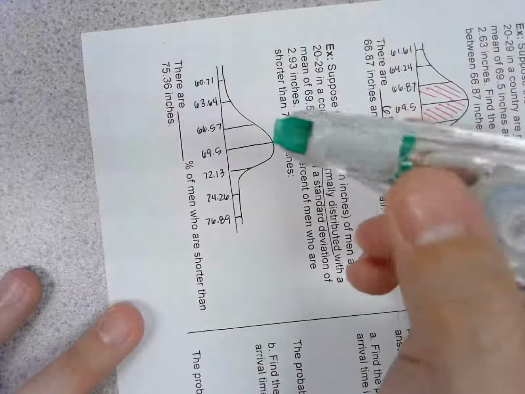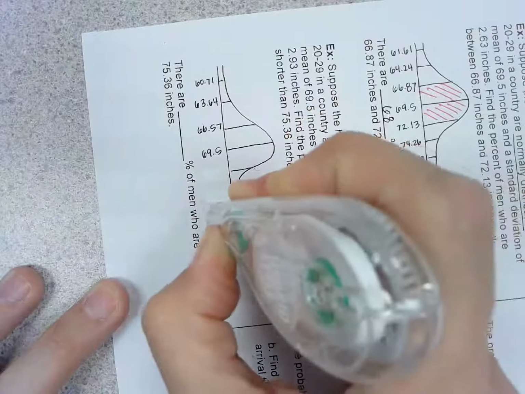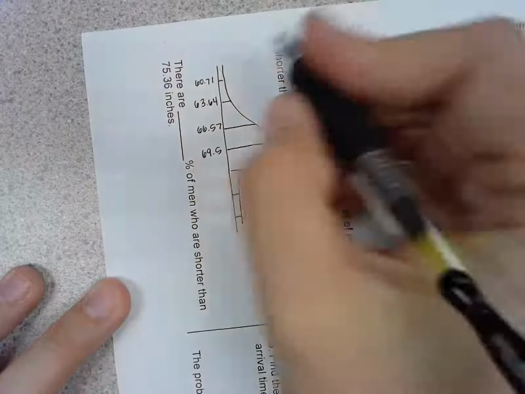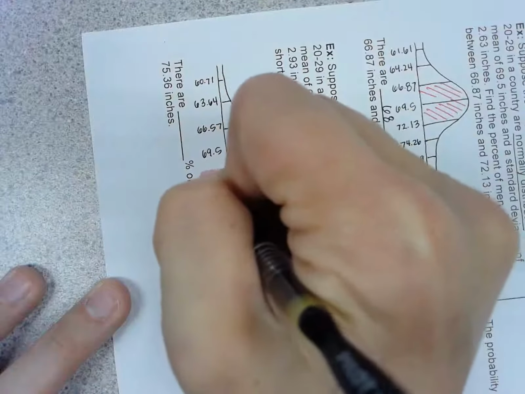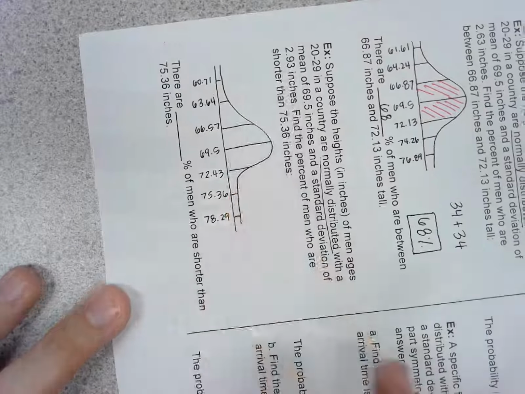So right here, these values are incorrect. I wrote down the numbers from the previous problem instead of for this one. So I was adding the wrong mean to it. So just adjust those on your paper. So this is 72.43, 75.36, and then the last one is 78.29. So those are the numbers that you get when you add this number over and over again.